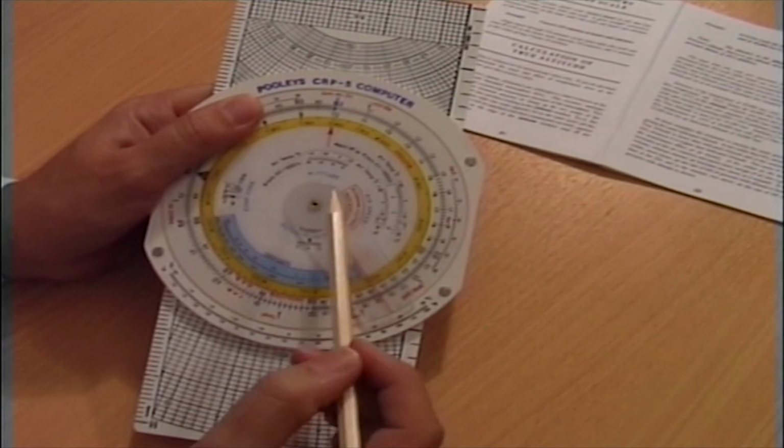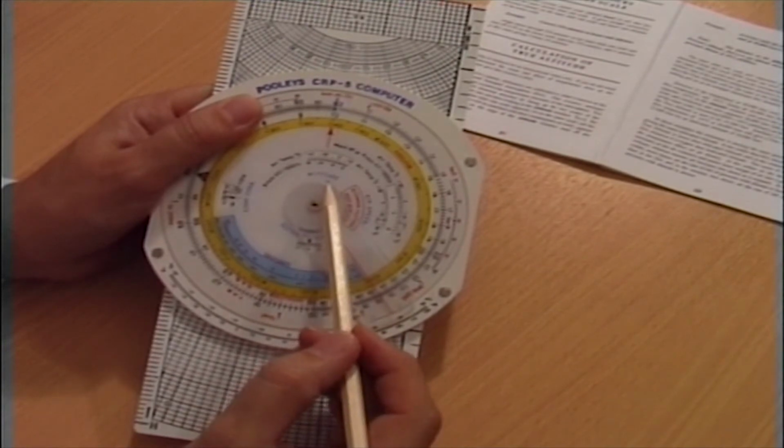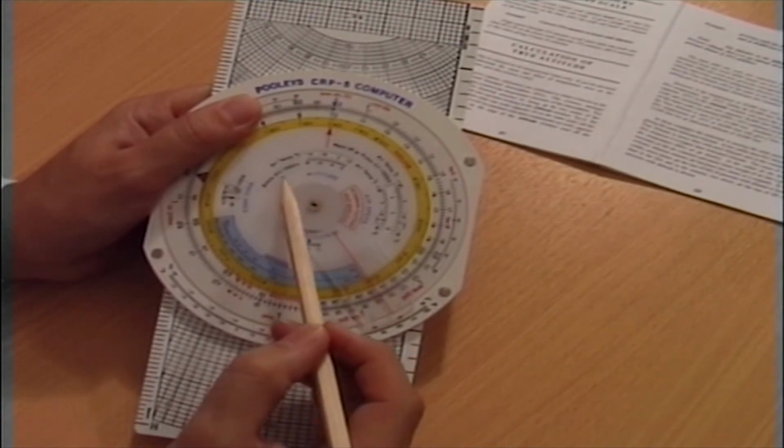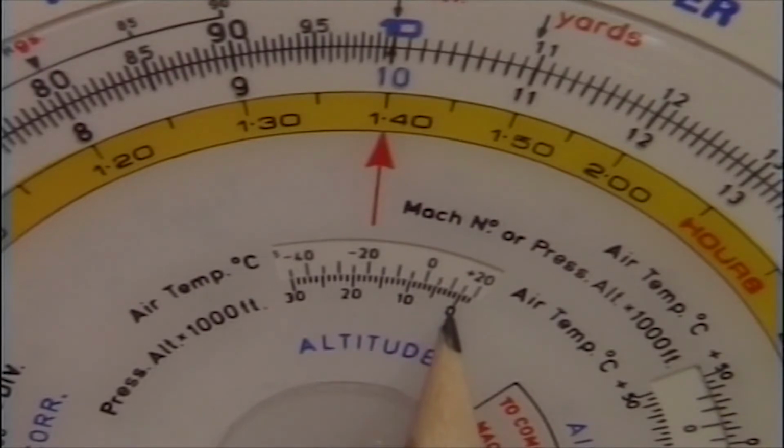Line up the 10 and the 10 and an ISA atmosphere will be created on the CRP-5. At 0 feet, mean sea level, the ISA temperature is plus 15 degrees Celsius, and at 20,000 feet it is minus 25 degrees Celsius.